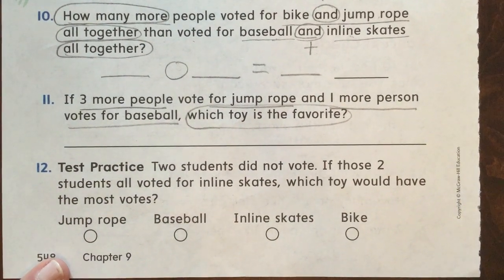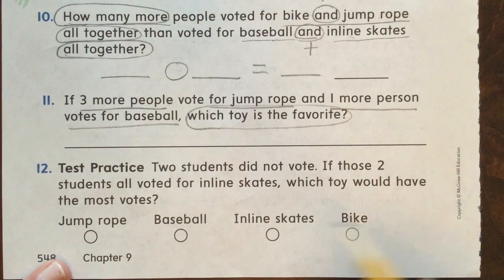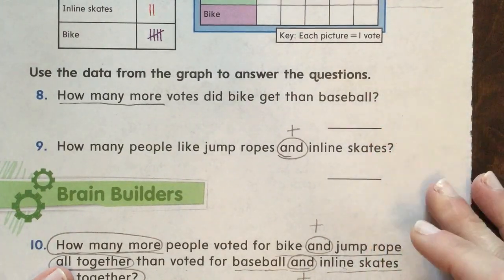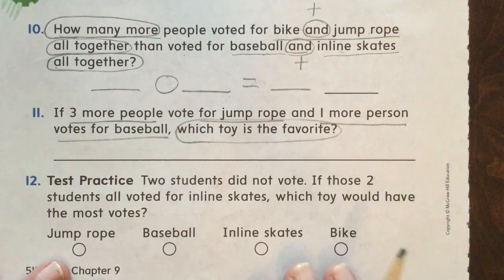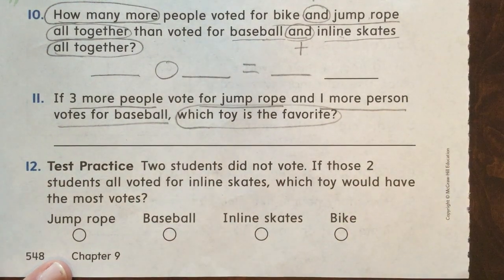Okay, number 12. 2 students did not vote. If those 2 students all voted for inline skates, which toy would have the most votes? So if these 2 students voted for inline skates, then which toy would have the most votes? And then you're going to look at your chart and then color in the bubble for the correct answer.